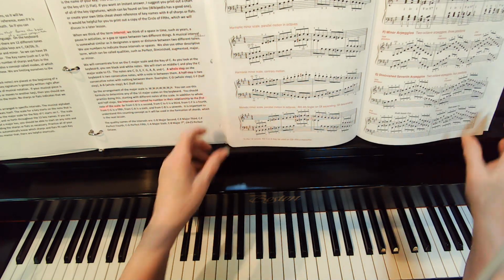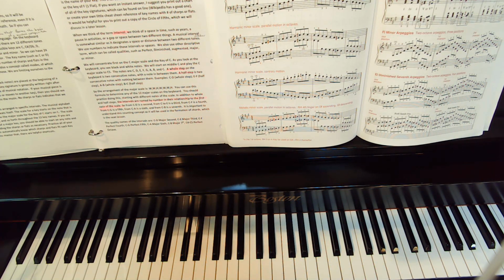Okay? Okay, so we've covered scales, which is the 7 notes up and down the keyboard that a key is based on. Another concept that we need to talk about is interval. When you think of an interval, that is a space in time, such as years, a pause in activities, or a gap or space between two different things. We think of intervals of time or intervals of various things in life. A musical interval is somewhat similar as it designates a space or a distance between two different tones or pitches. And we use numbers to indicate those intervals or those spaces. We also use other descriptive terms, which if you've been playing music any length of time, you've come across. These are called qualities, such as perfect, diminished, augmented, major, or minor, speaking of intervals and chords.